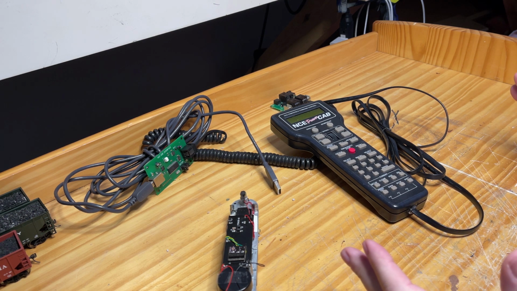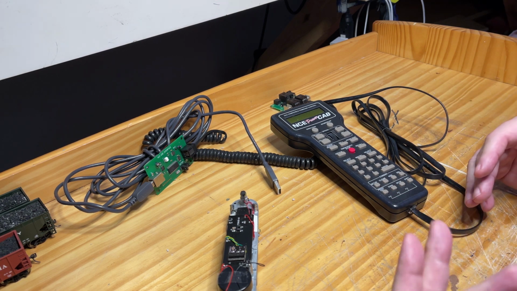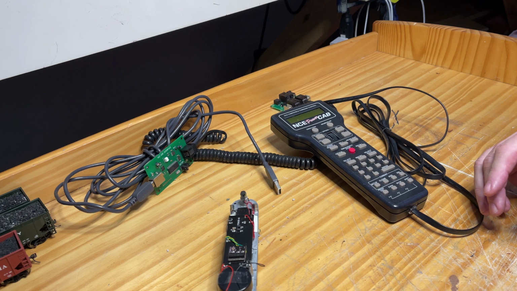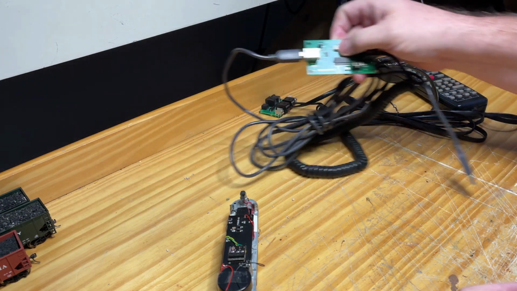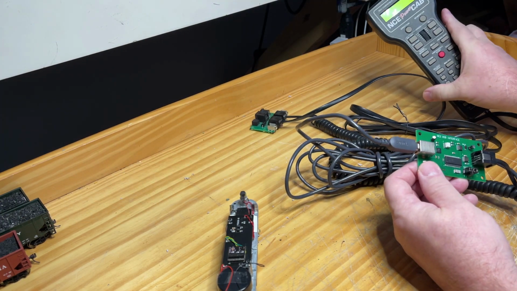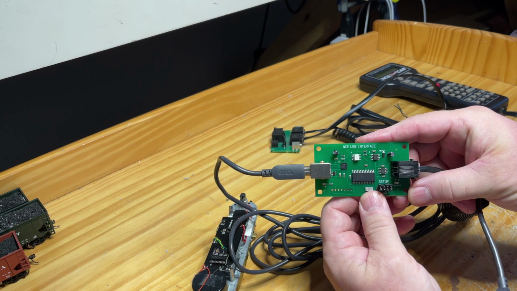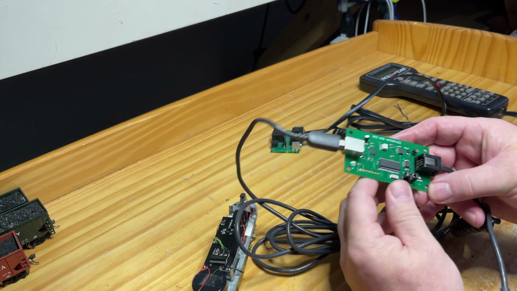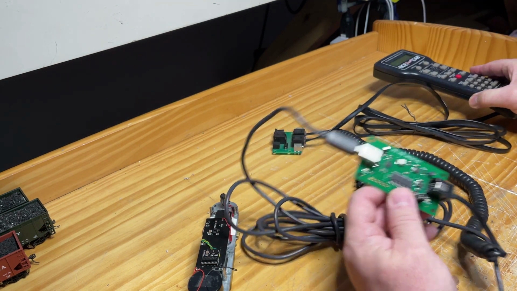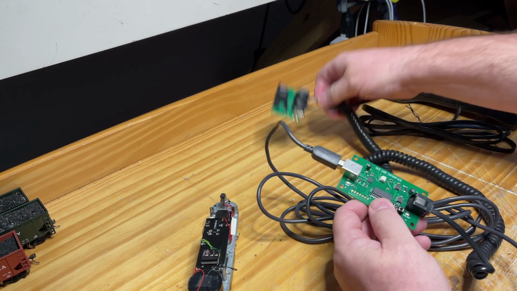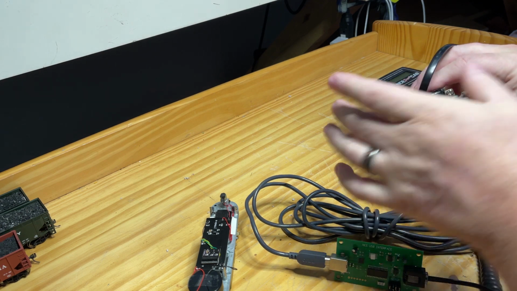JMRI is a free program that you can download into your computer, and all you need in the case of this one, if I was using this NCE power cab, I would need to obtain an NCE USB interface. Now what this does is it helps the power cab talk to your computer. This would be mounted in behind the fascia.